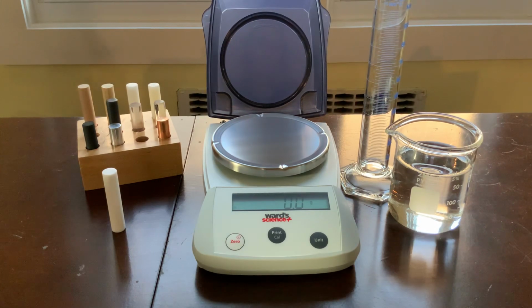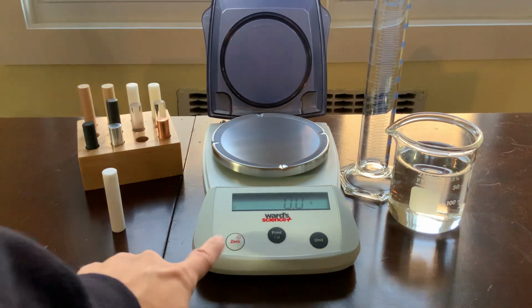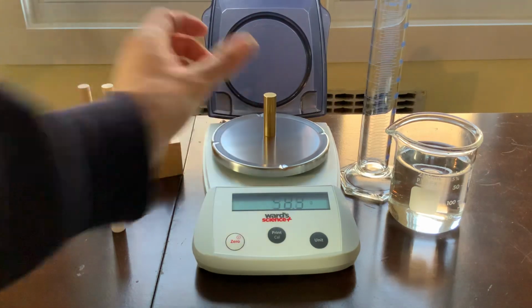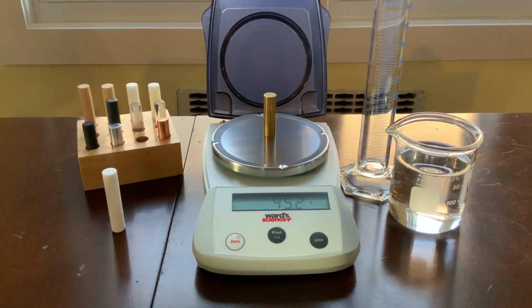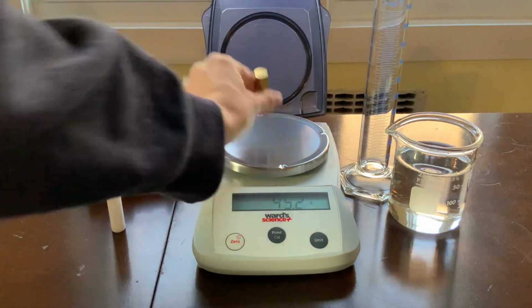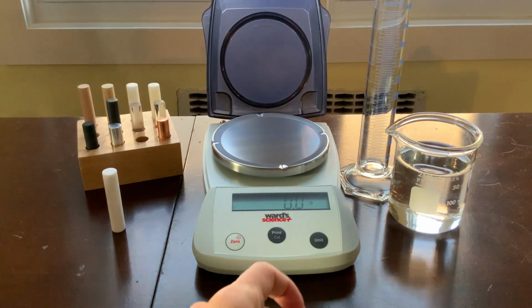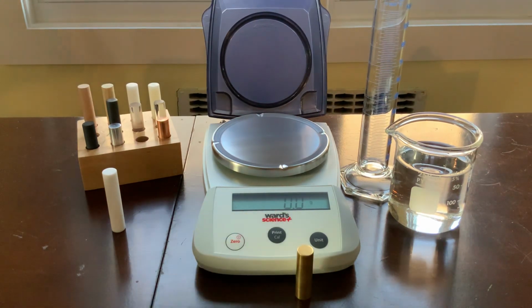Okay, now let's find the mass using this balance. You can see that I have zeroed the balance, so it reads 0.0. I'm going to place this on to find the mass. Please record the mass now. All right, so we have the mass. How are we going to find the volume of this object? Please record how you'll find the volume of this object now.